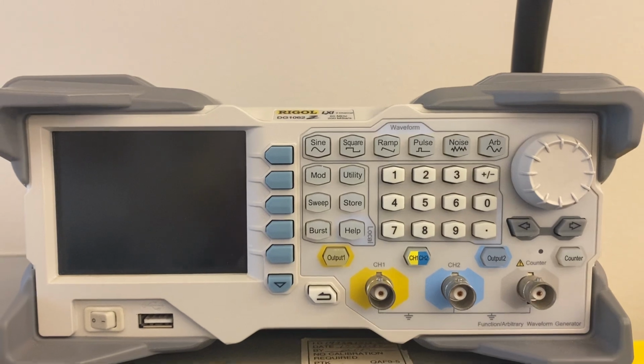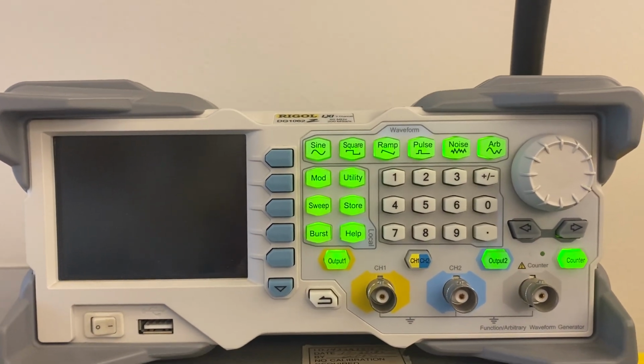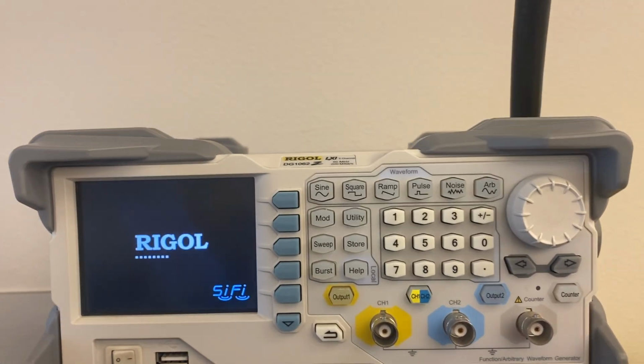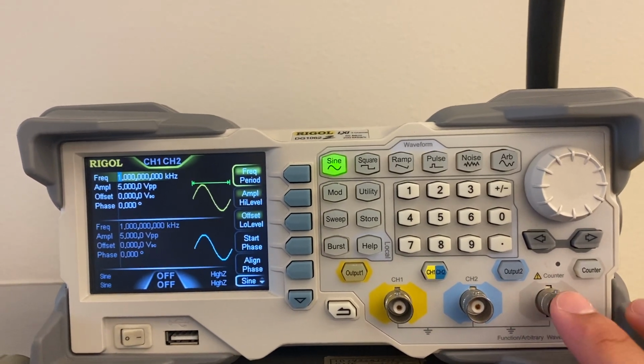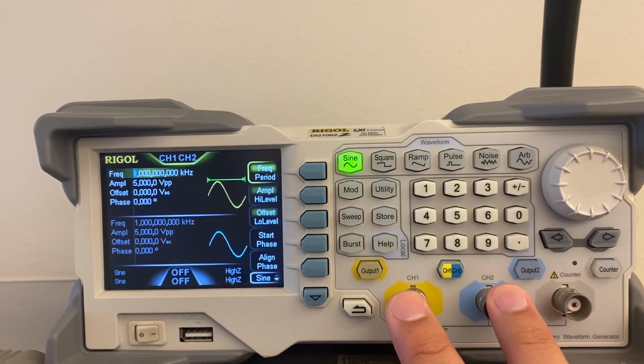On this video I just want to go over how to use the function generator. I think most of the benches in the lab have this particular model, so we'll just go ahead and look at this one. You'll notice that it's got two channels here. I'm not quite sure what this port does, but we've got two BNC channels here.